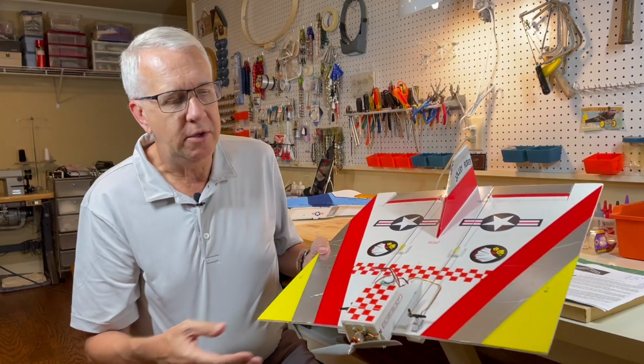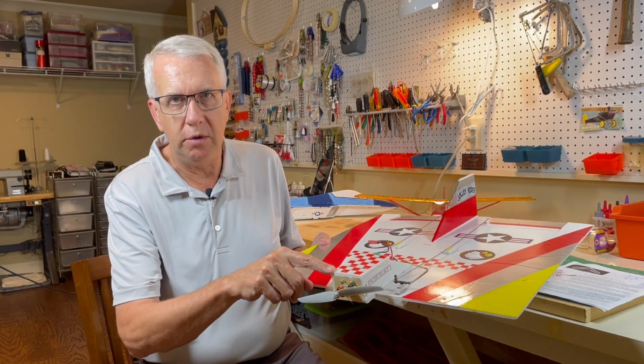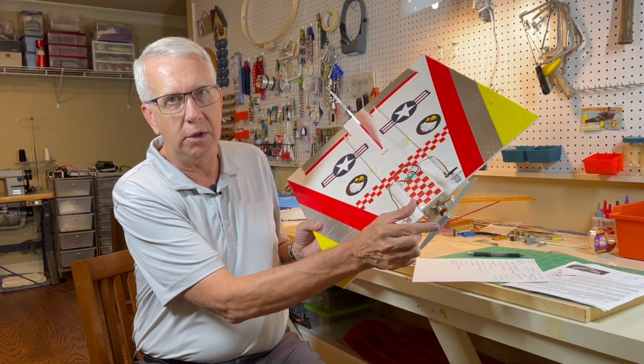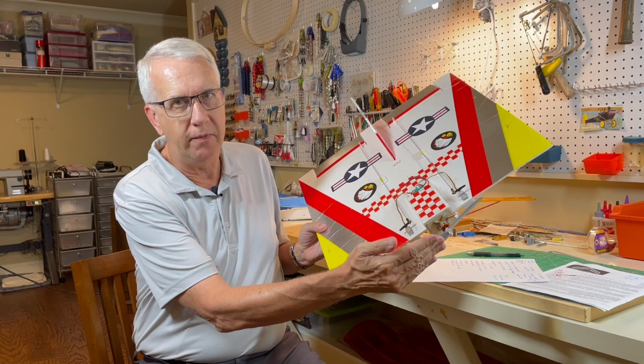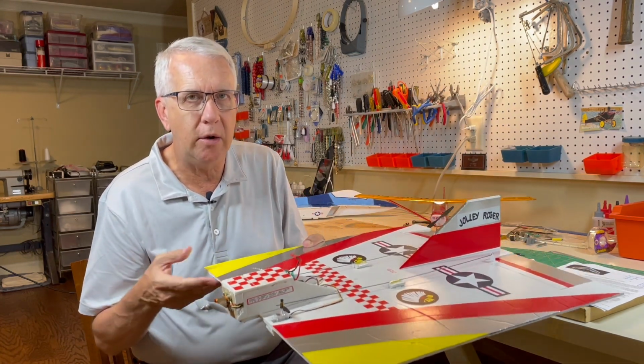Just a technique as you design and understand the center of gravity: instead of having to add weight, which you don't want to do if not required, I could have easily made the nose a little bit longer. That way the motor would have been further forward. That would have added to the proper center of gravity without additional weight.